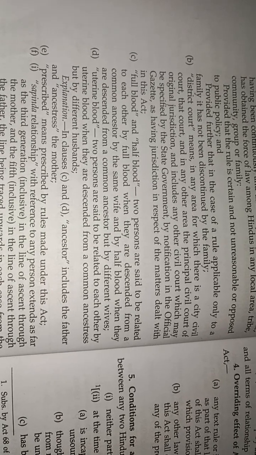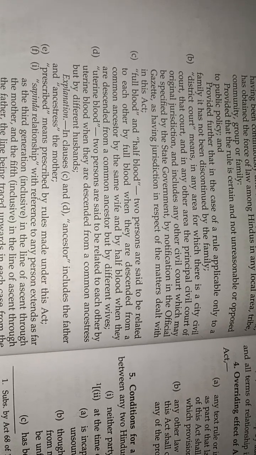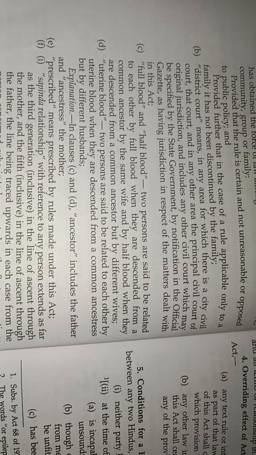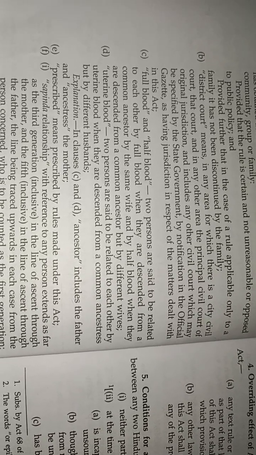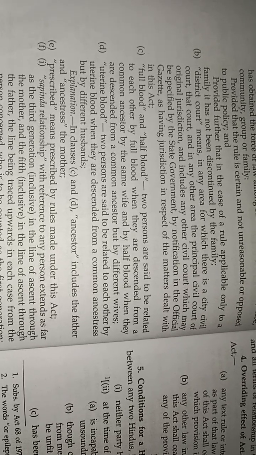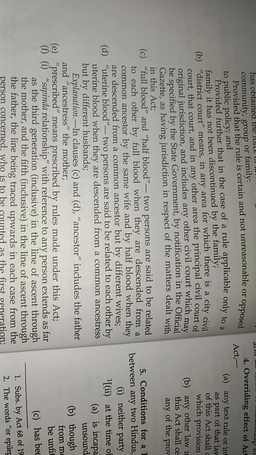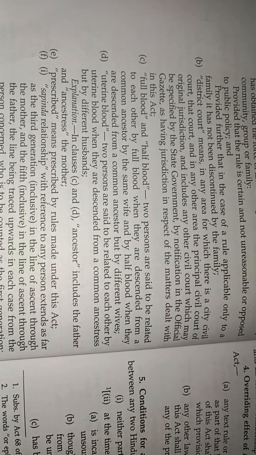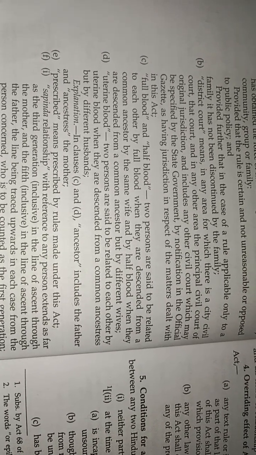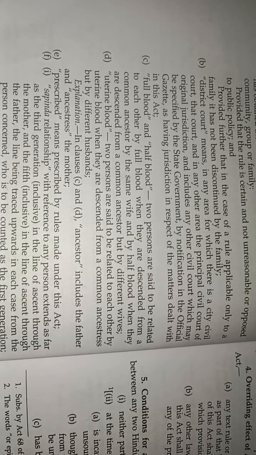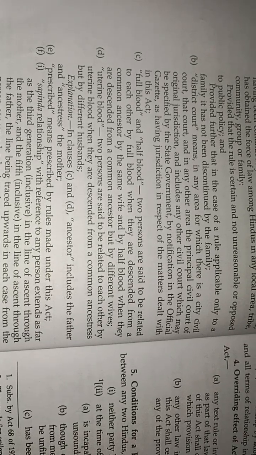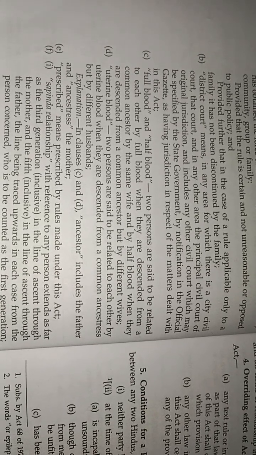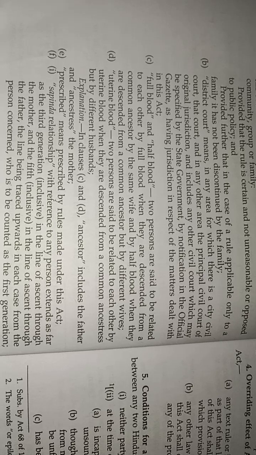यूटेरिन ब्लड हो गया। Uterine blood: two persons are said to be related to each other by uterine blood when they are descended from a common ancestor but by different husbands.